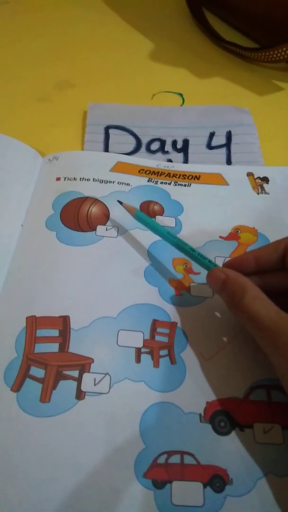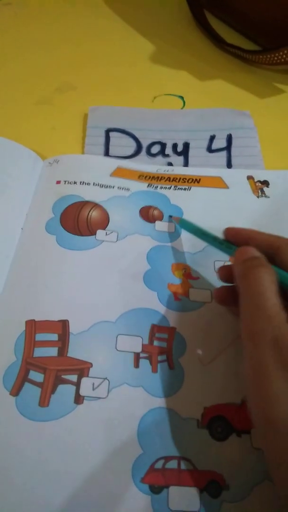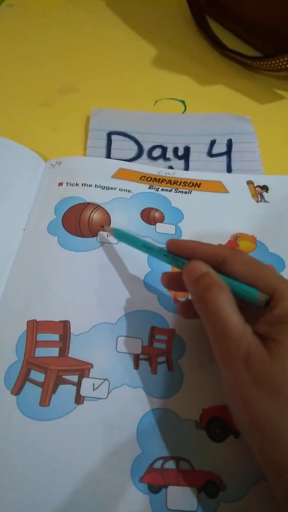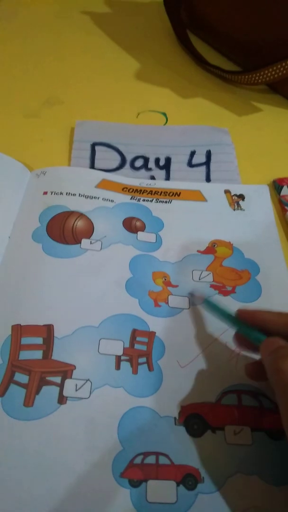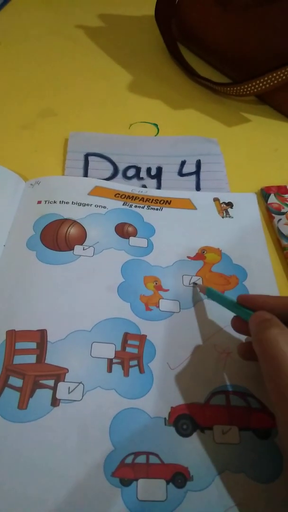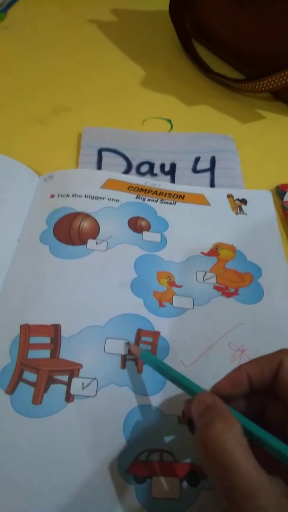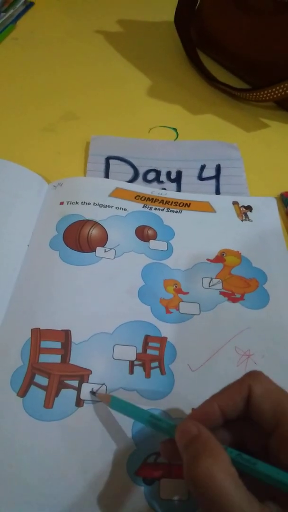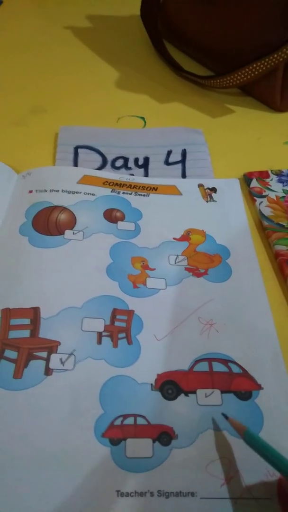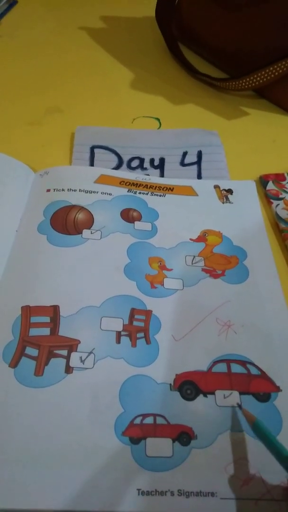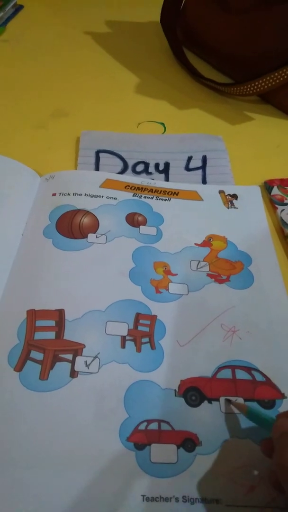Look at these pictures carefully and tick the bigger one. These are two balls, but this is big, so we tick it. These are two ducks. This duck is big one, so we tick it. These are chairs. This chair is big. These are two cars, but this car is big, so we tick it.